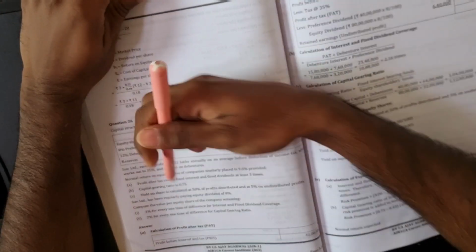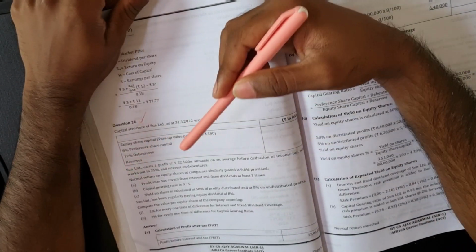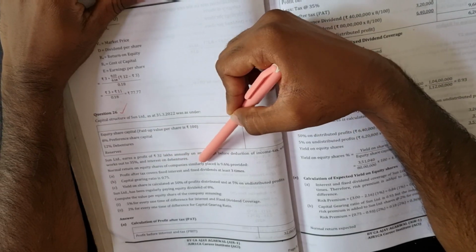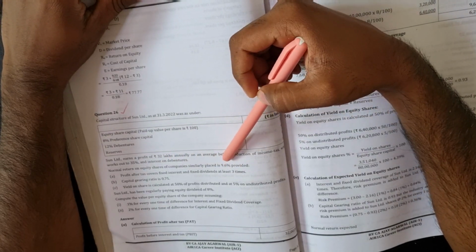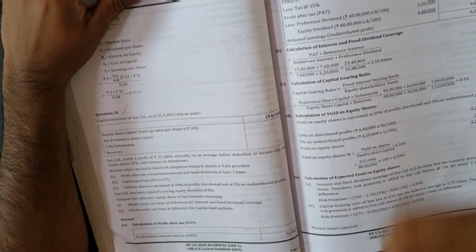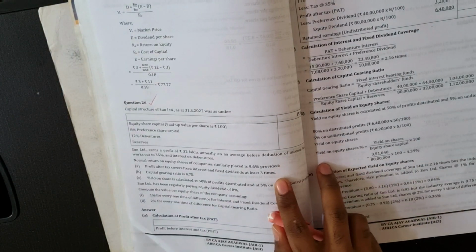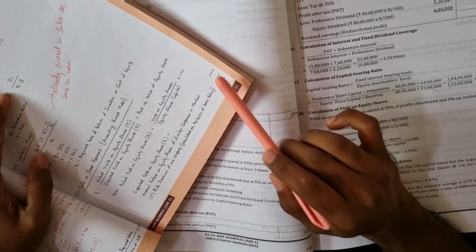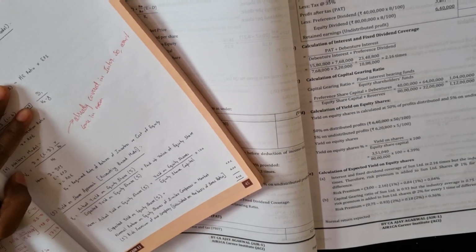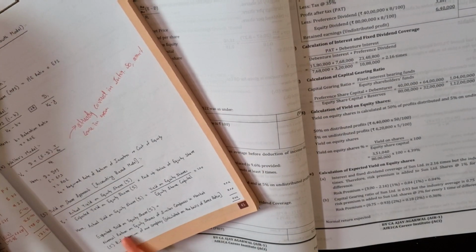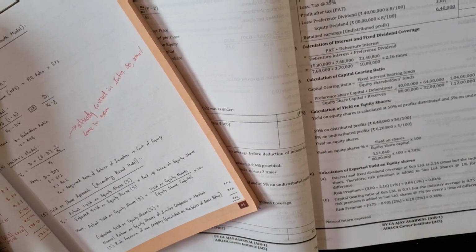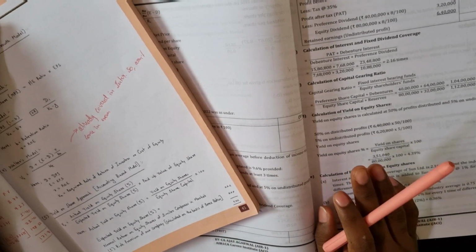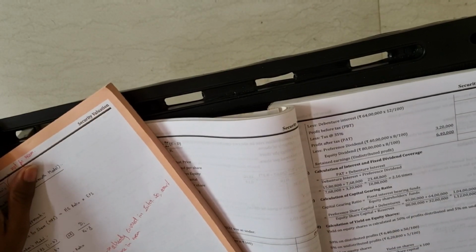Next it is given that the normal return on equity shares of similarly placed companies is 9.6%. This we have to put in the formula. Here they have given the normal return on equity shares, and it will be used. This is the formula given, but it is basic common sense. We can solve it like that only. I will solve it, we'll see.